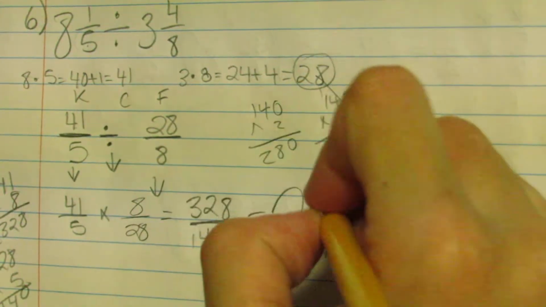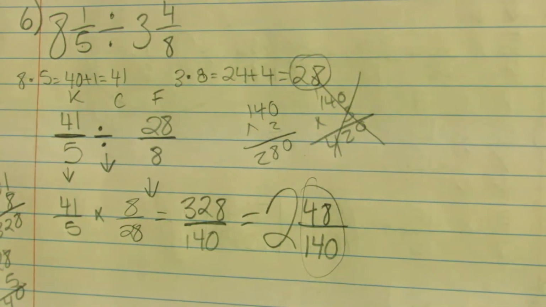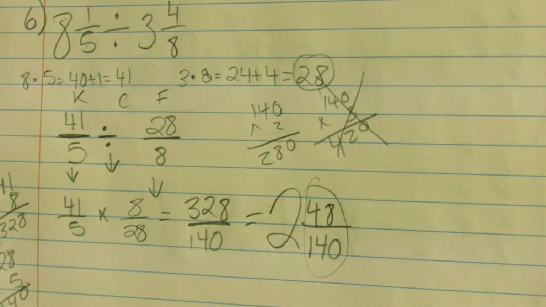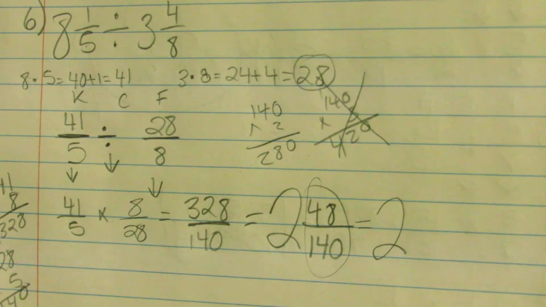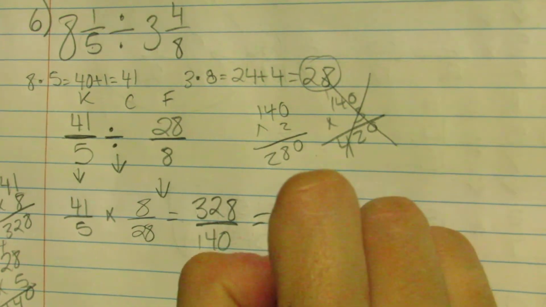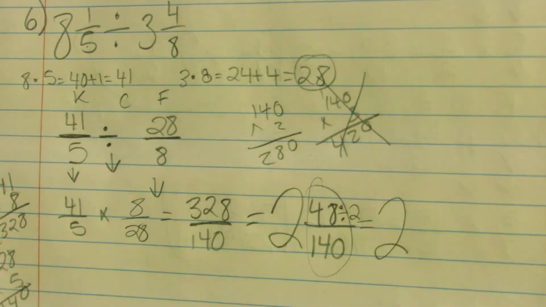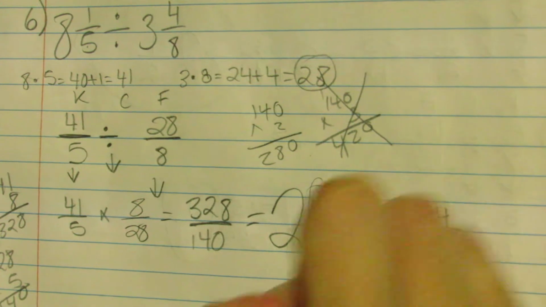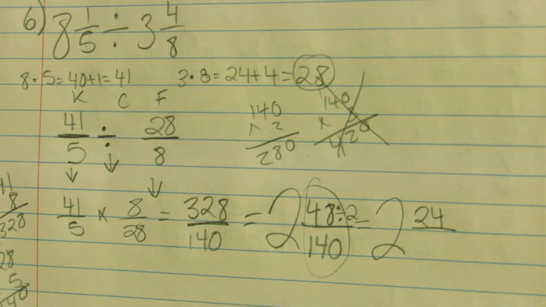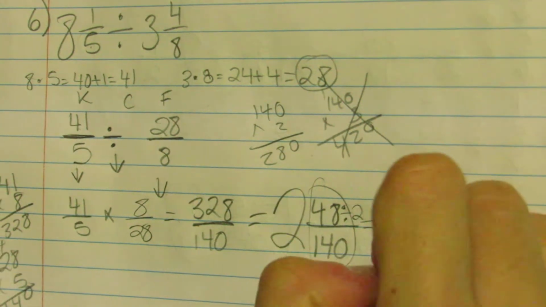So is there a number that can go into 48 and 140? Yes, so that's 2. I want to try 2. Maybe I can simplify even more. So remember, carry your whole number. So 2. So 48 divided by 2 gives me 24. And then 140 divided by 2 gives me 70.